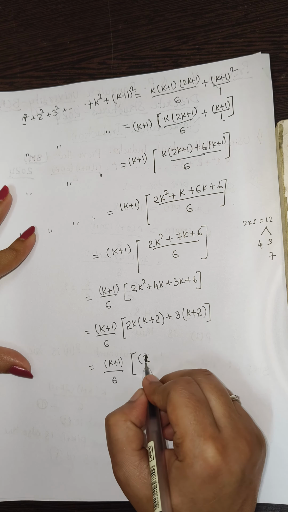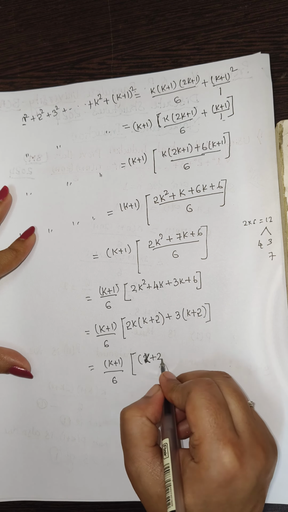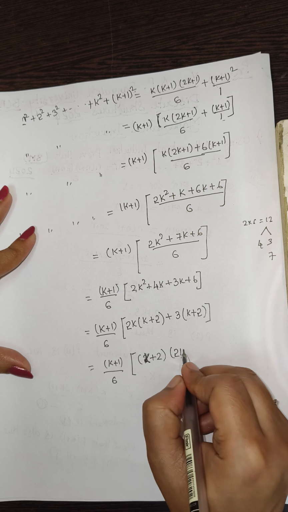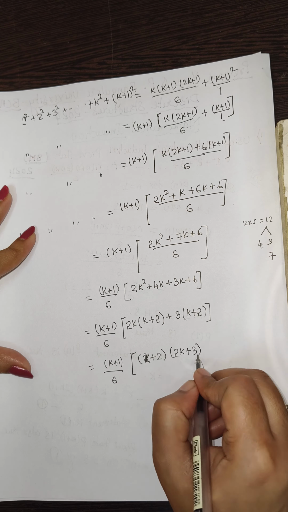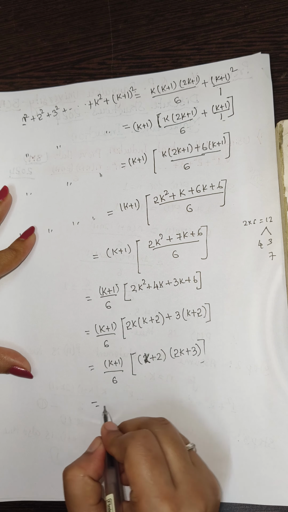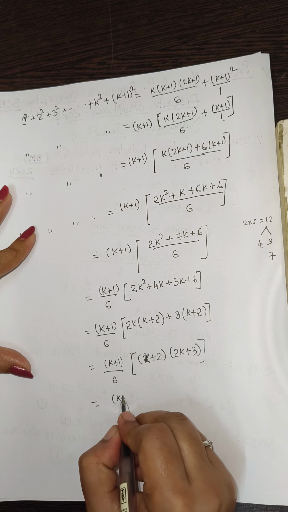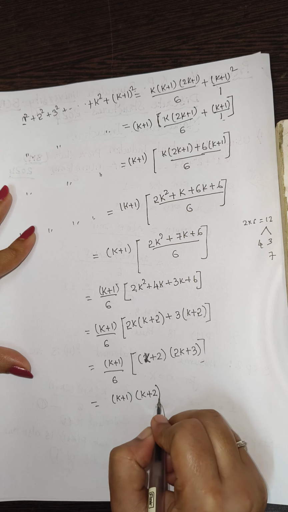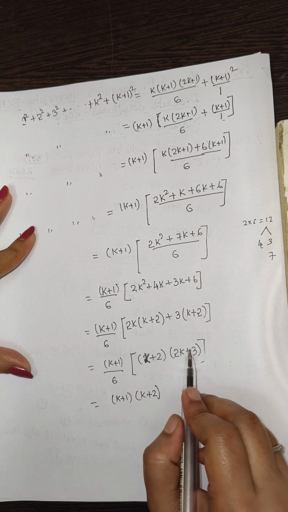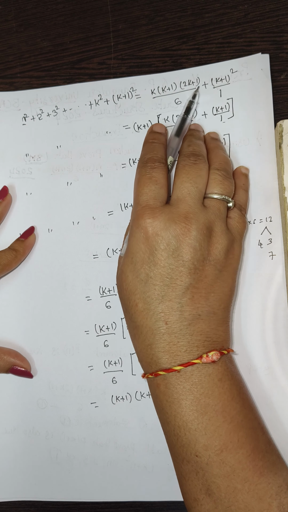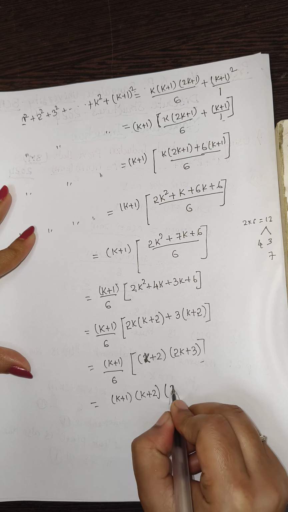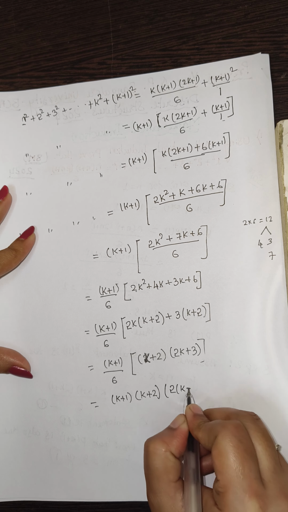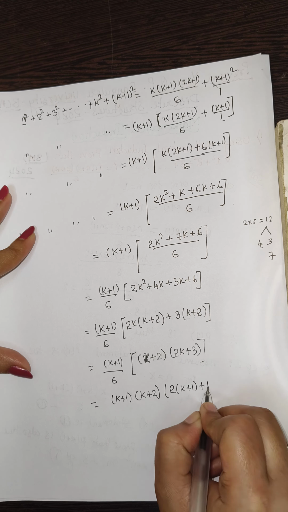I will write (k plus 2). Again we will take (k plus 2) common and what is left here? 2k plus 3. Okay. Now we will write here (k plus 1), (k plus 2). I will write this 2k plus 3 in the form of 2k plus 1 plus 1.